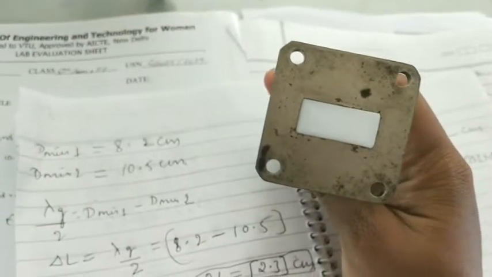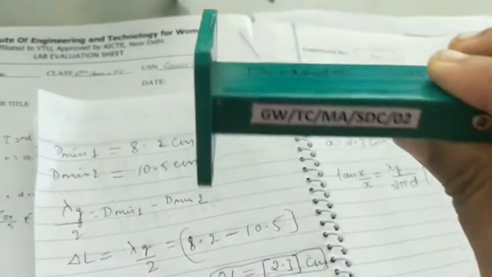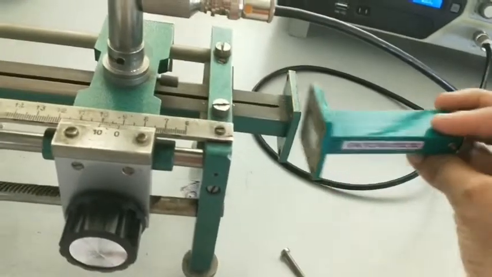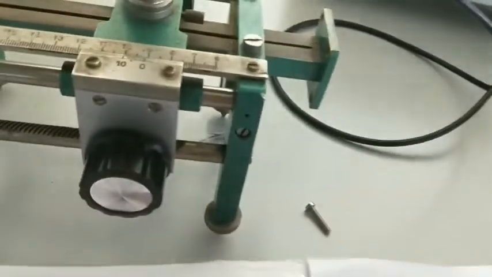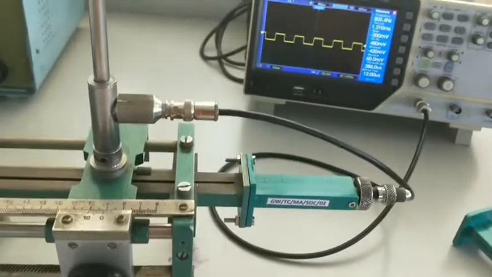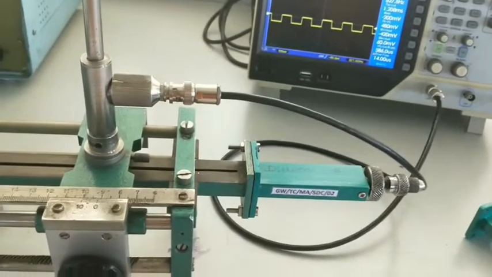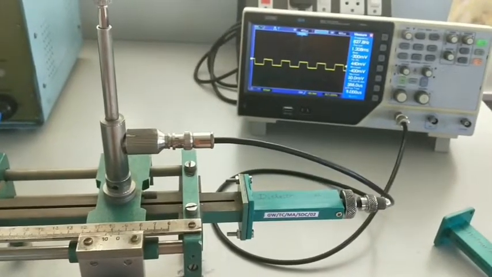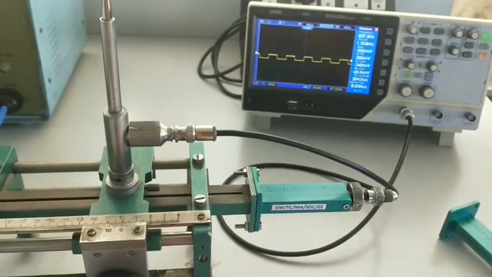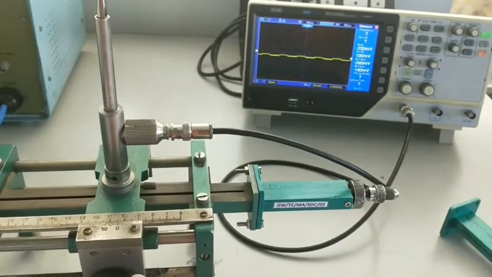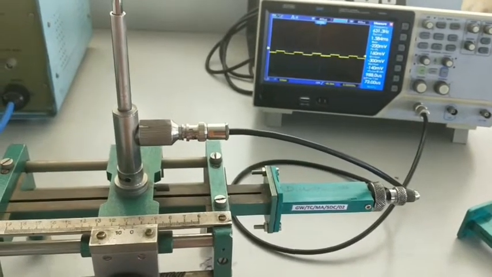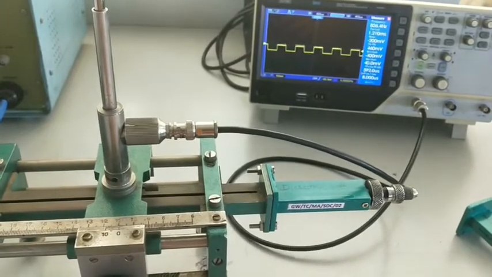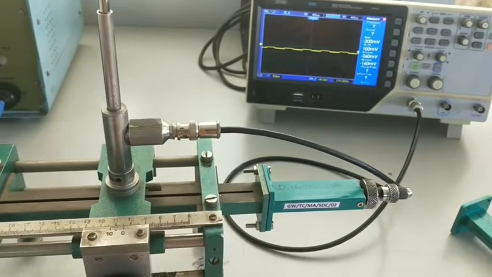Next we have to insert the ebonite into the movable short. This is the movable short with sample. Then we are going to connect it to the slotted line carriage. Once we connect the movable short with the sample, next we are going to take the second minima. We just have to move this slotted line carriage. This is the second minima we are getting.